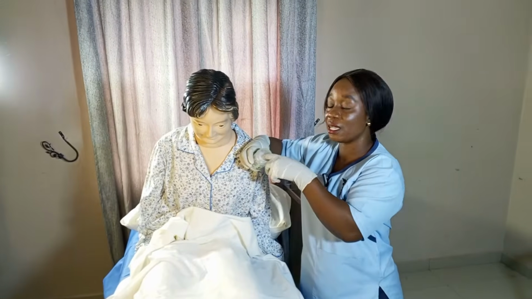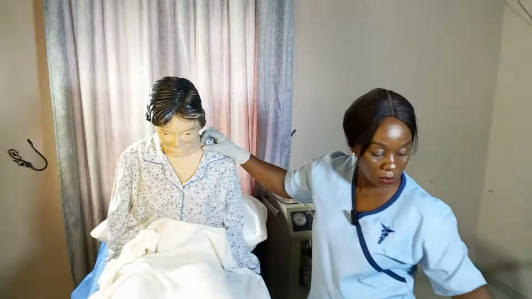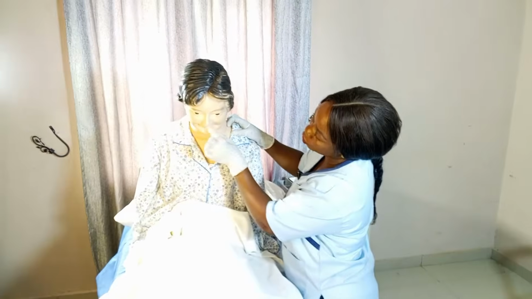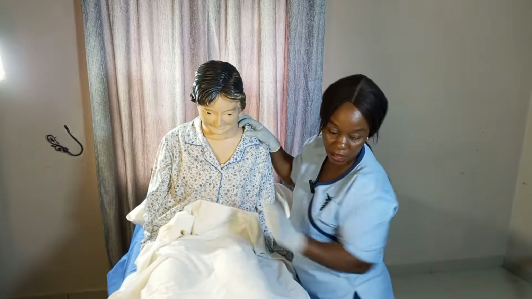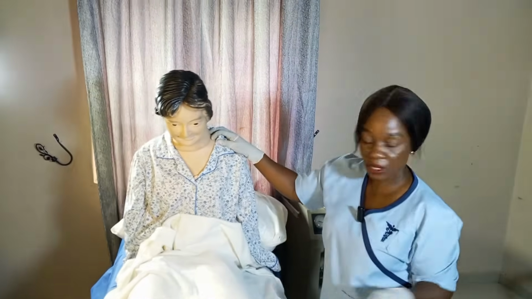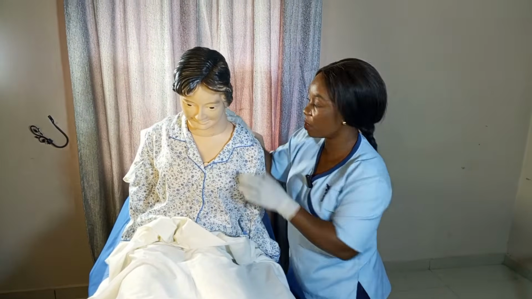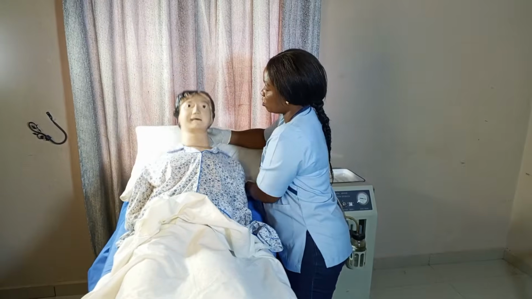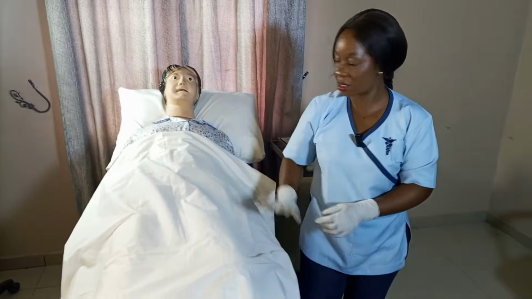Apply Vaseline, or if the patient has any lip balm, apply lip care so that the patient's lip will not crack. For this procedure, I'm using Vaseline jelly. Now that I'm done, I'm going to make my patient comfortable. I place the patient back in the normal position and cover the patient's body.